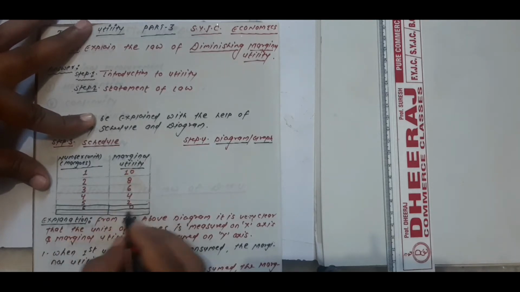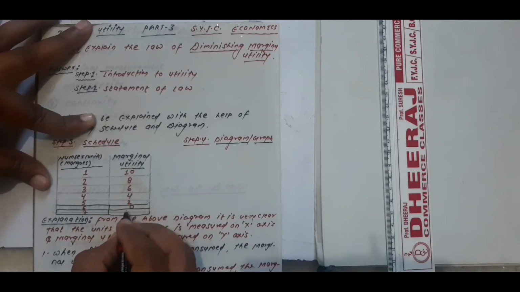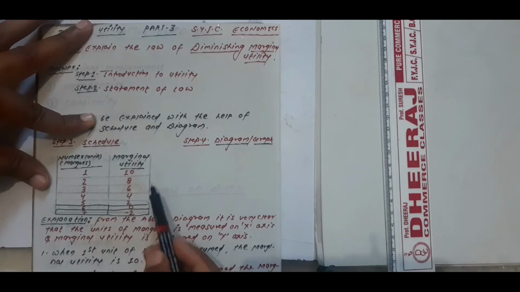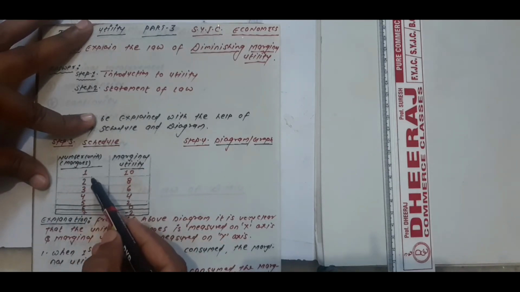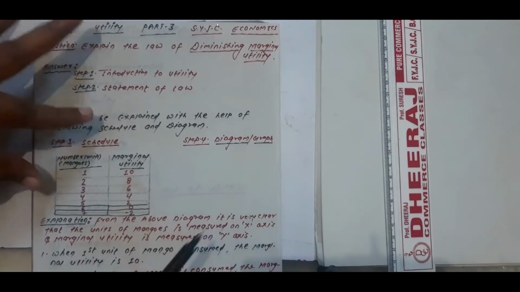And after 0, if he consumes the seventh one, utility becomes negative. So this is the MU, the marginal utility. As you consume mangoes without taking a single break, your MU diminishes. Now this will be explained with the help of the following diagram.